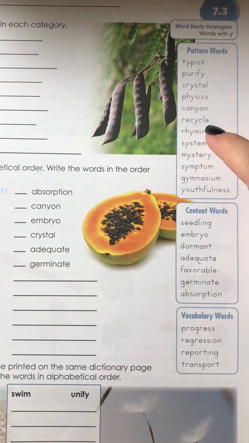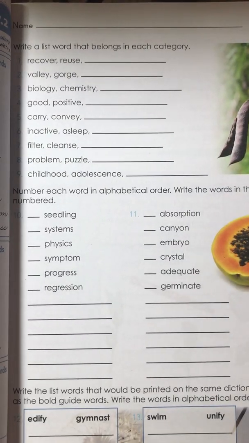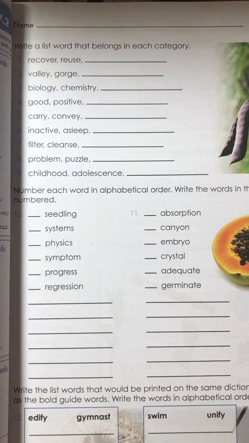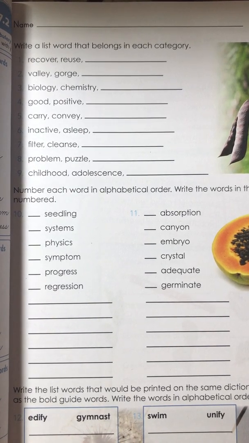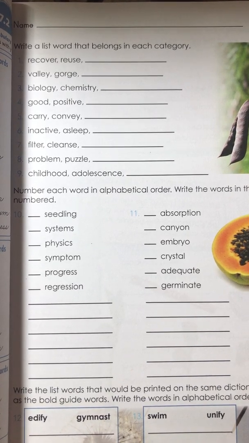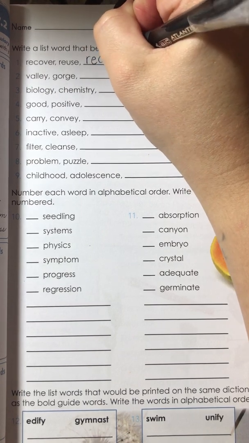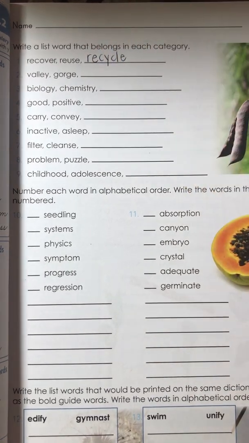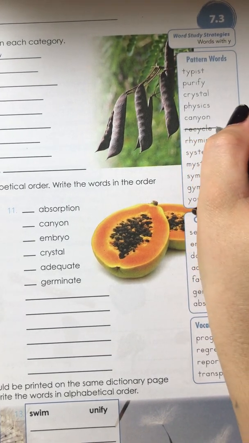And although recycle doesn't mean exactly the same, it belongs in the category of recover and reuse, because when we recycle, we're essentially reusing things or recovering something old. So you would write recycle and then mark it off so that you know you've already used it.